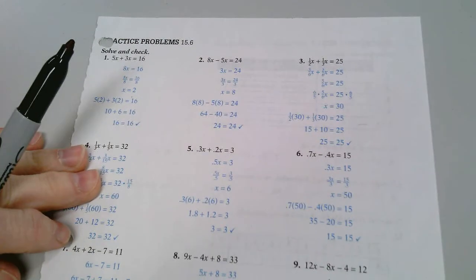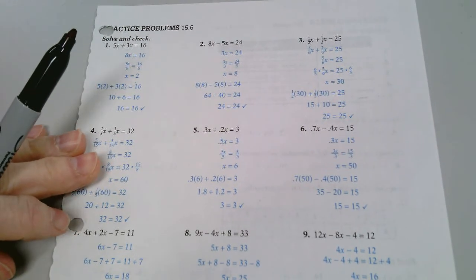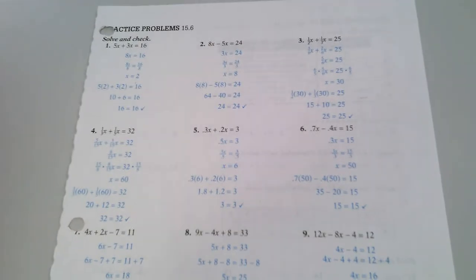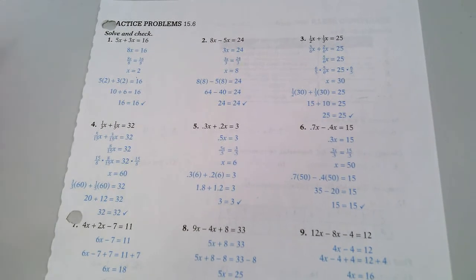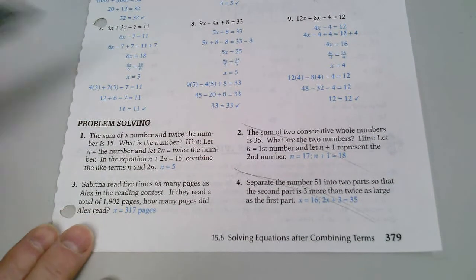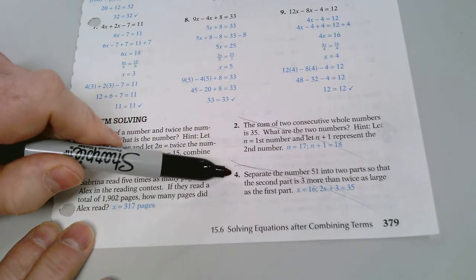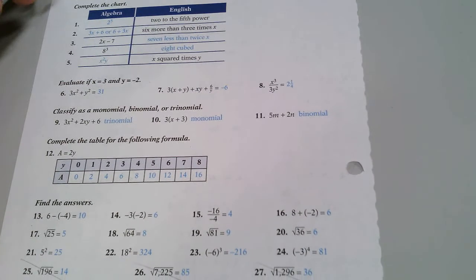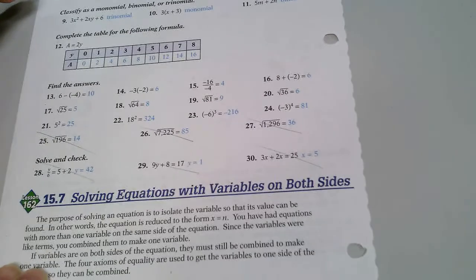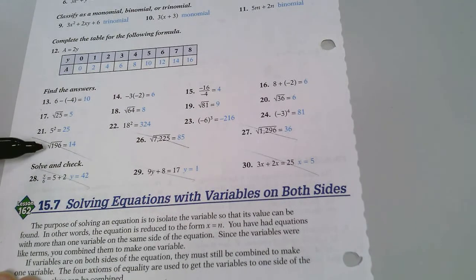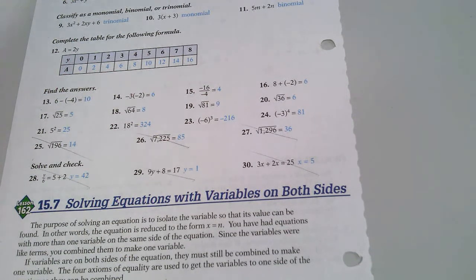So looking at your questions, let's make this a little easier to read. There we go. You can do all of these 9. For the word problems, you may cross off numbers 2 and 4. Flipping over, you may cross off the last 6 questions, which are 25, 26, 27, 28, 29, and 30. That was easy.